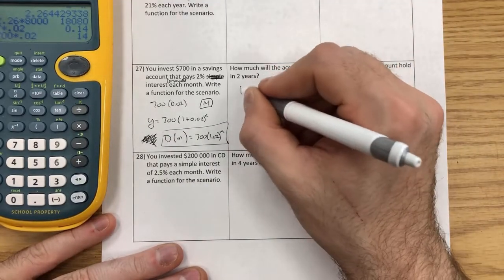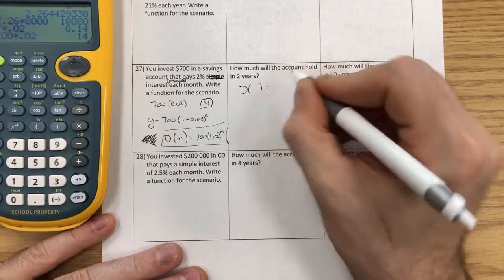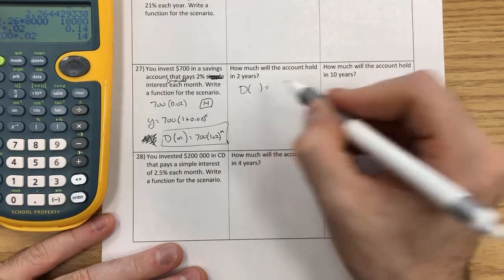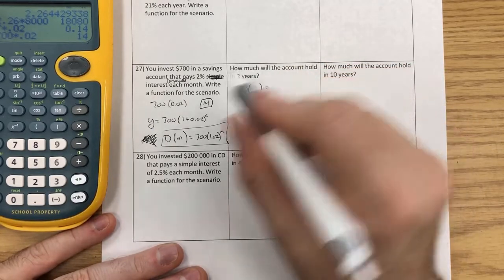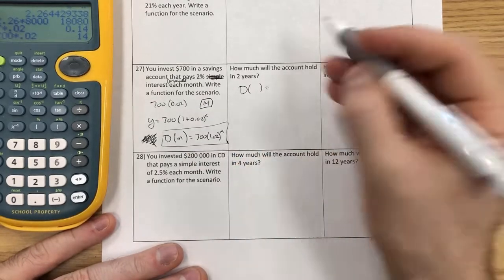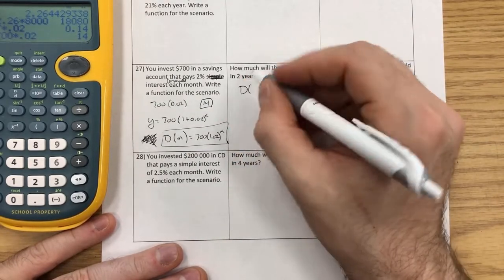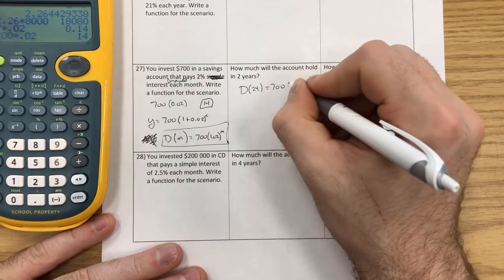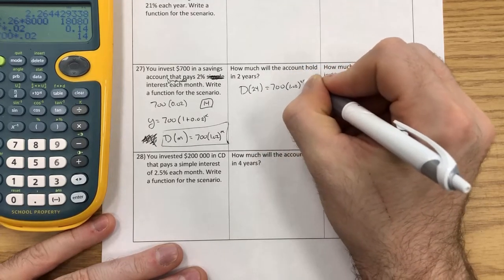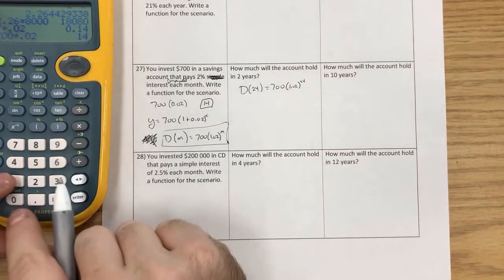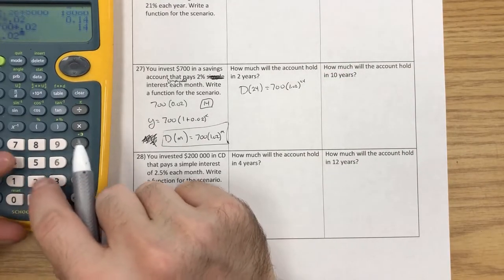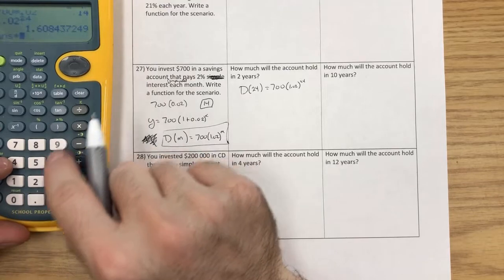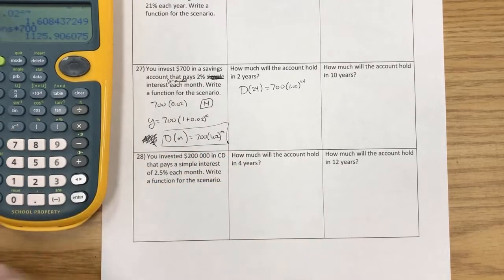Well, what you might be tempted to do is put a function of 2. But again, let's think about years, months. Let's see, there's 2 years, 12 months in a year. That's going to be a function of 24 months. So I'm going to take 1.02, raise it to the 24th without clearing it, multiply it by 700.